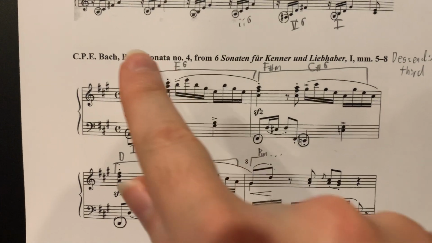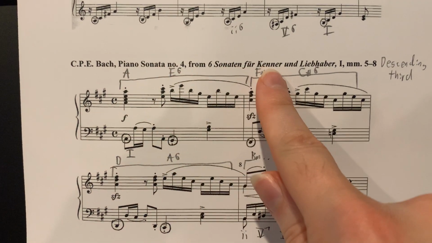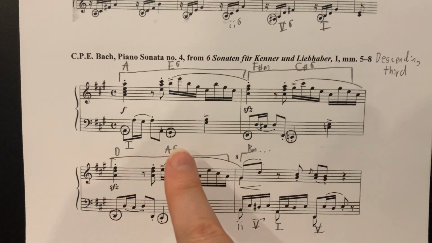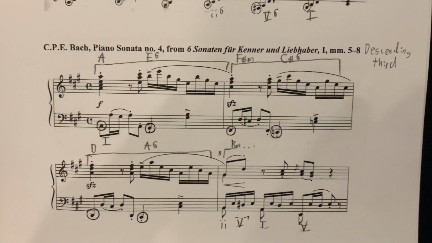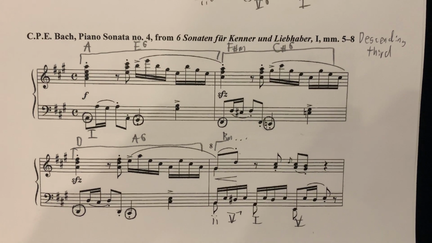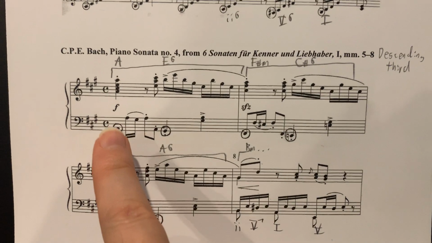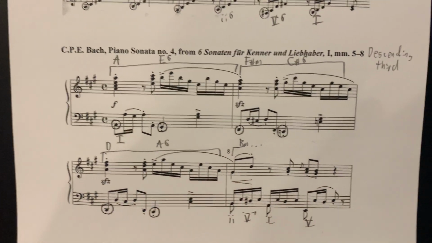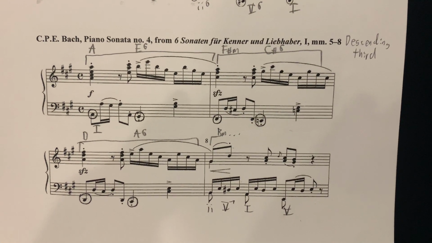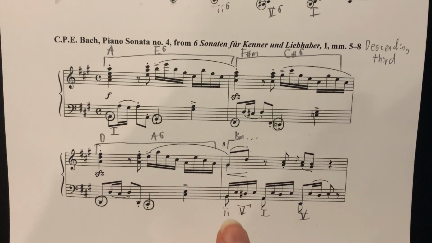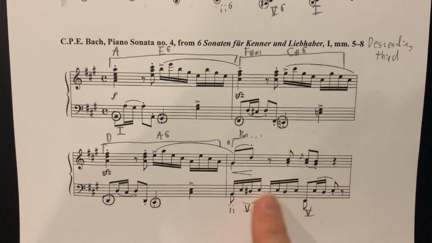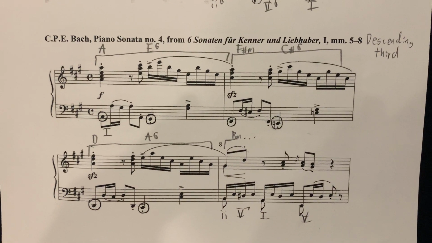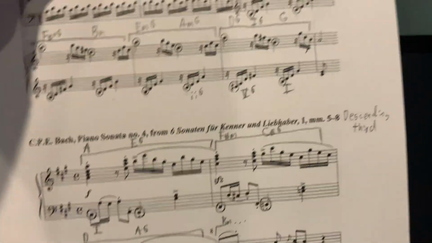Then the roots go down by fourth, up by second, down by fourth, up by second, down by fourth, up by second. But here we invert the second chord, so the bass line is moving down by steps. So there's a nice little descending third sequence with inversions. And again, we stop at the 2 chord, then we get back to functional harmony at the very ending. All right, let's go on to our next one.